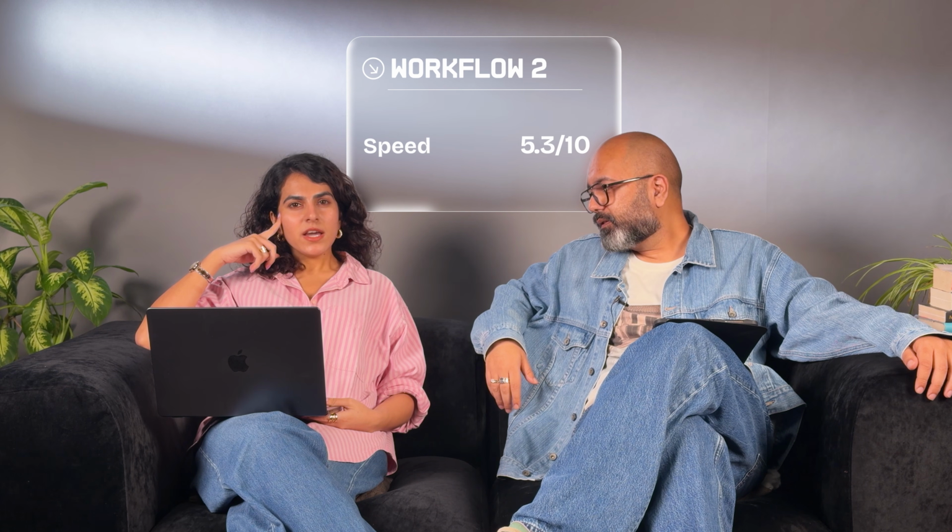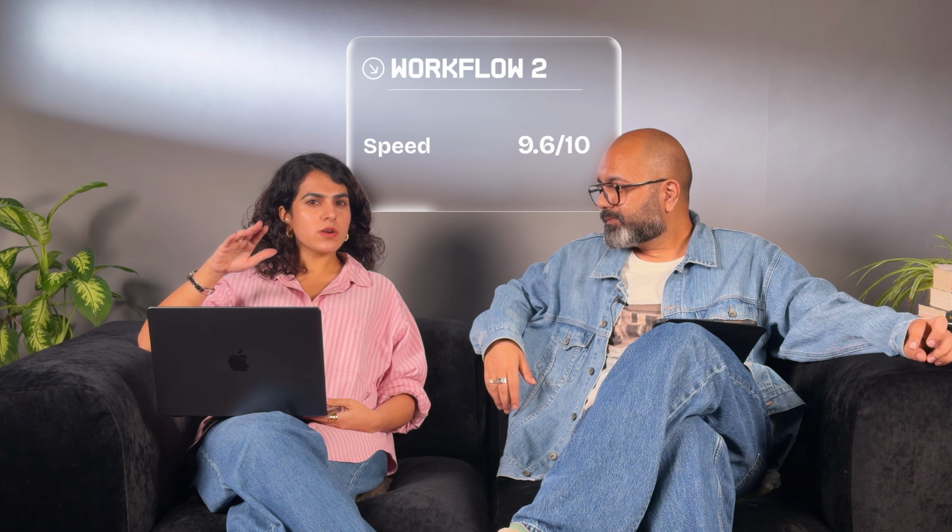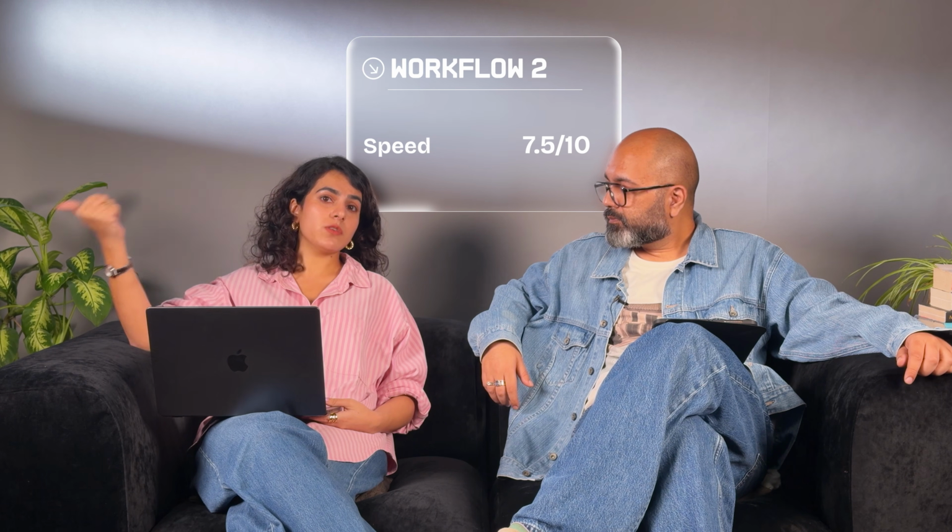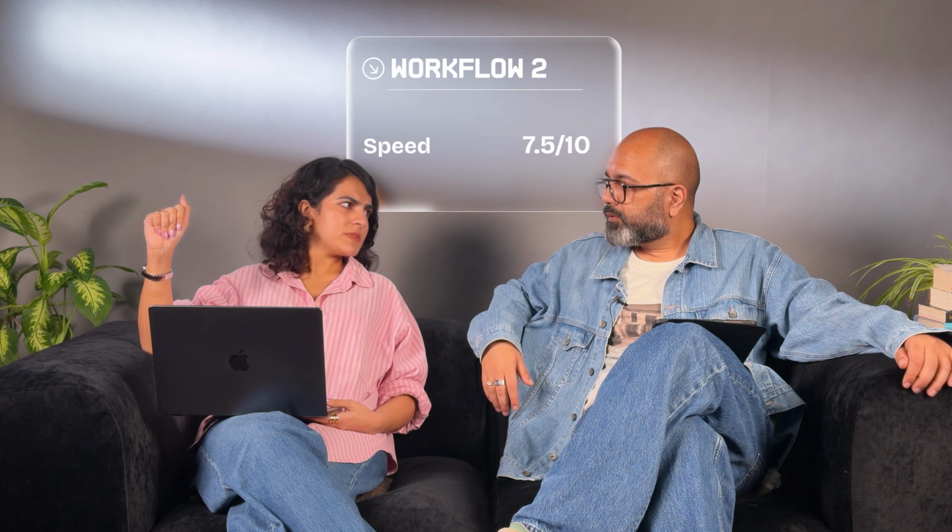So what would we rate this one at? Let me try and see. On speed, what would we rate this? In speed, I will rate this around a 7.5 because there was a process of generating an image in between as compared to our previous workflow. And that image itself, you possibly iterated a bunch on it, or? Yeah, a few times, 7 to 8 times.